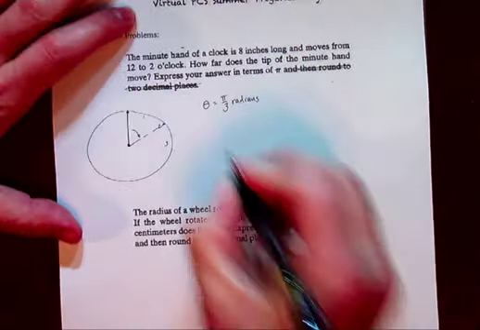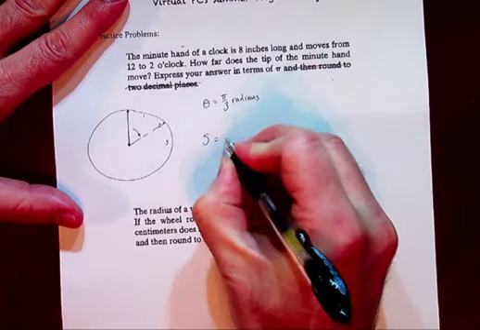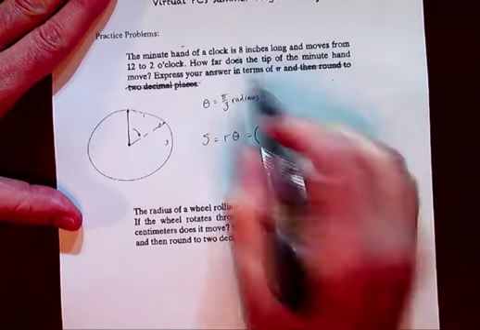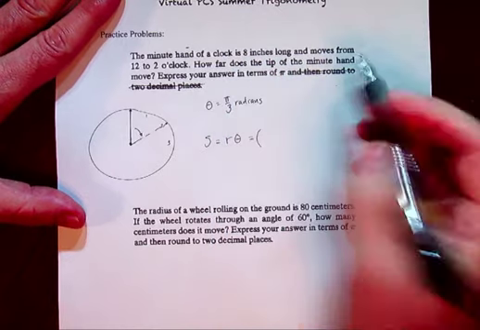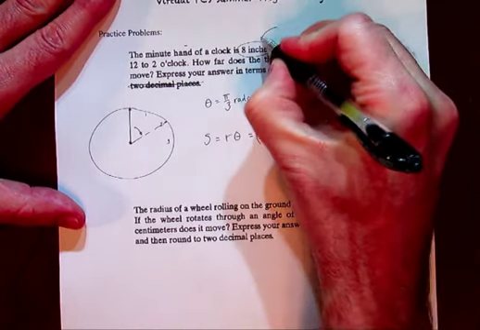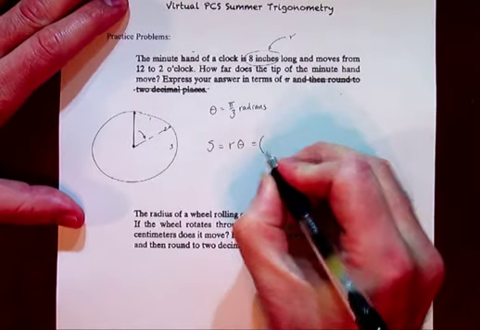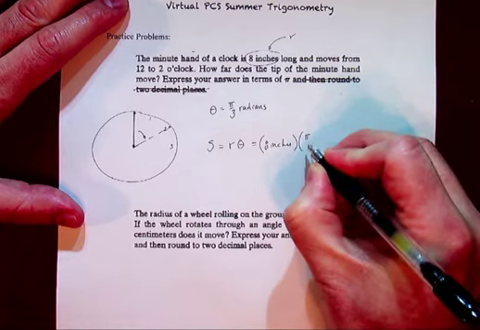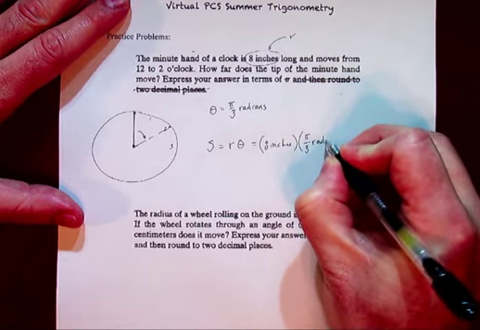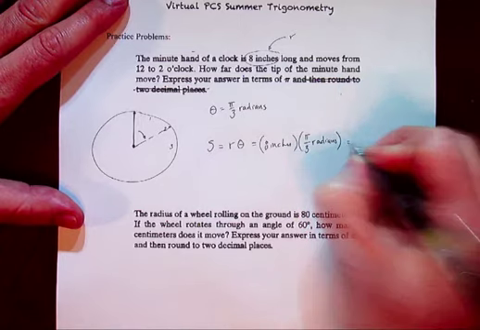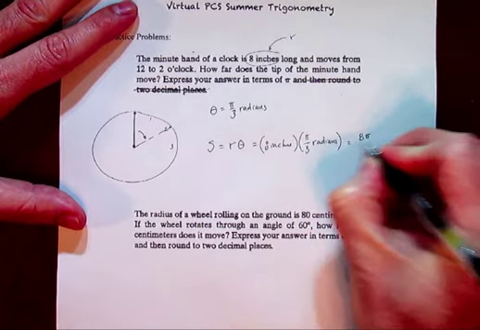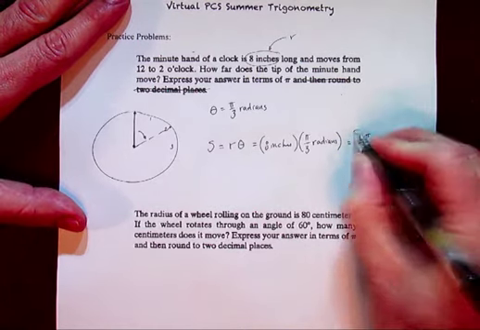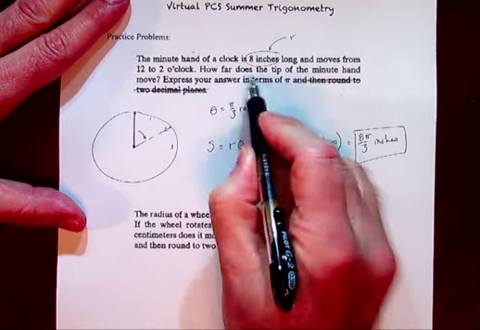Now, remember, our formula is arc length is equal to radius times theta. In this particular case, you already know the radius. It told you that the minute hand was 8 inches long, right? There is your radius. And so you have 8 inches, and then you need to multiply that by your theta, pi over 3 radians, okay? And what happens here is you get 8 pi over 3 inches. Because it says how far did the tip of the minute hand move.